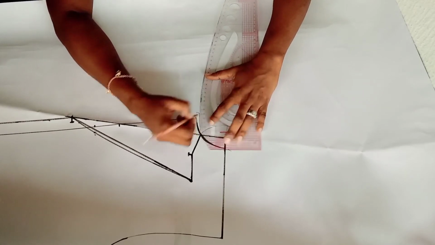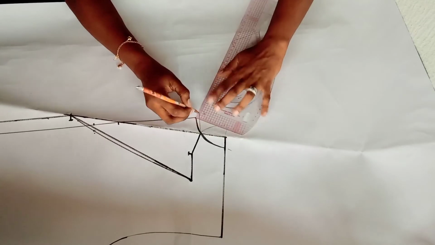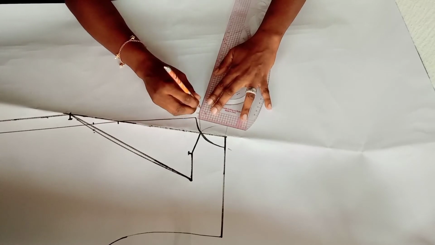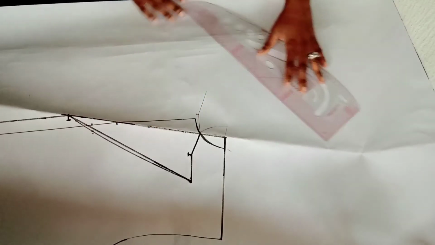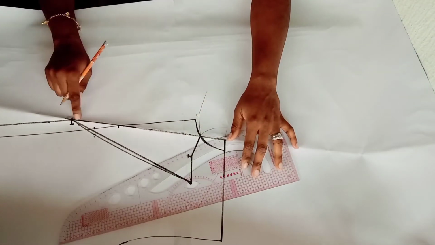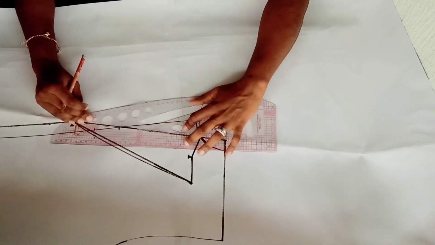I'm just following the dots basically. Now remember, this part is curved, so I'll be using the curved part of this ruler for that.